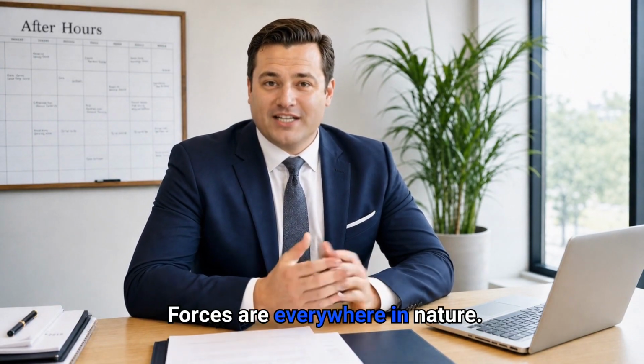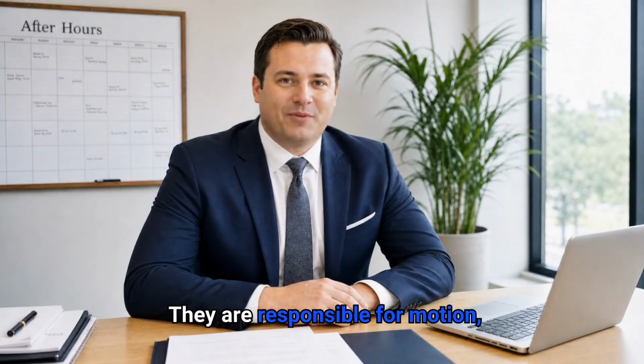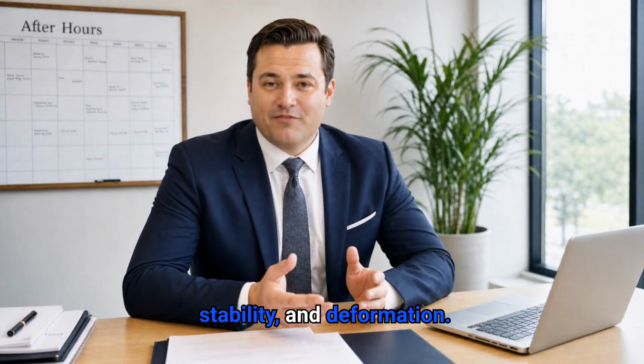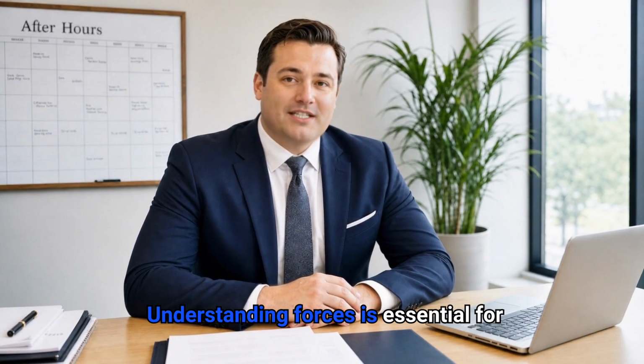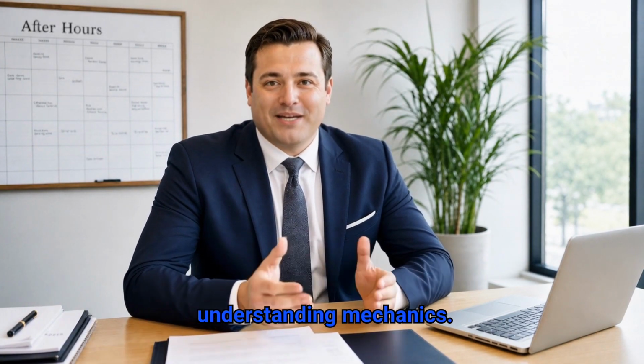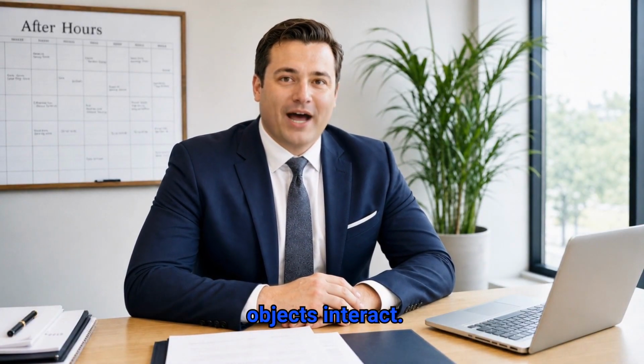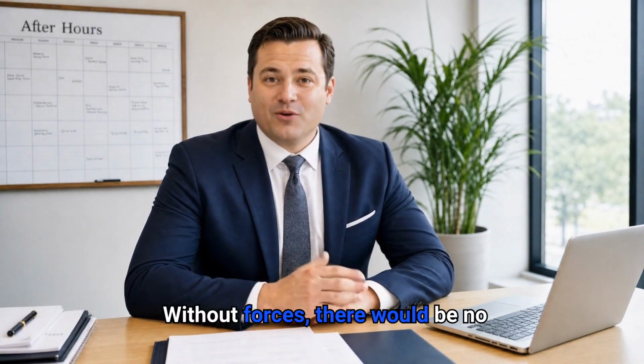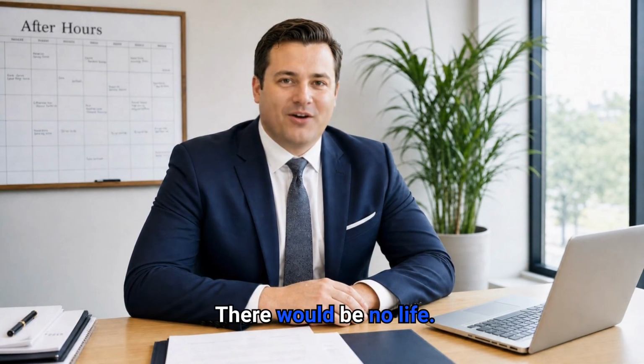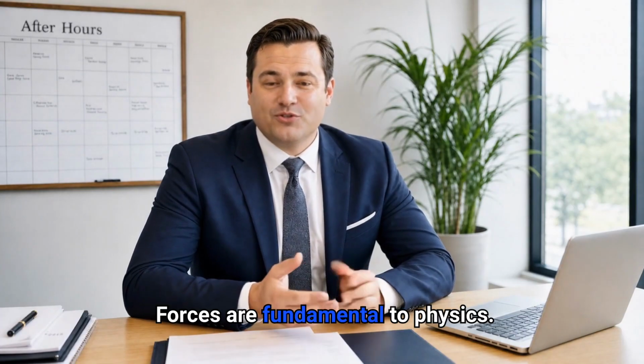Forces are everywhere in nature. They are responsible for motion, stability, and deformation. Understanding forces is essential for understanding mechanics. It is essential for understanding how objects interact. Without forces, there would be no motion. There would be no life. Forces are fundamental to physics.